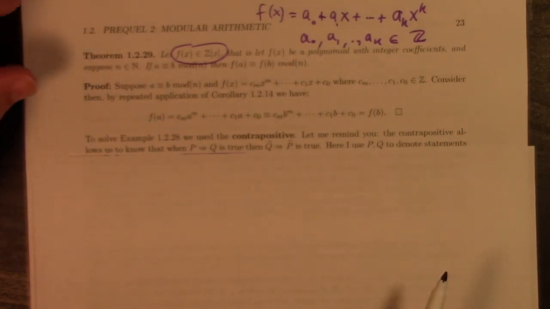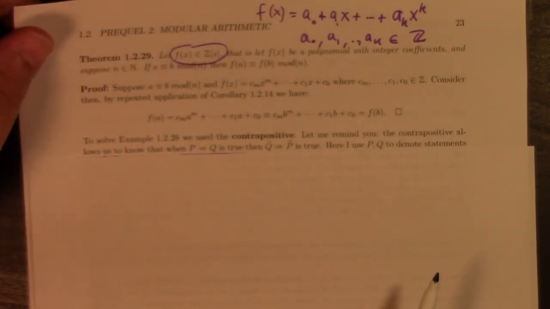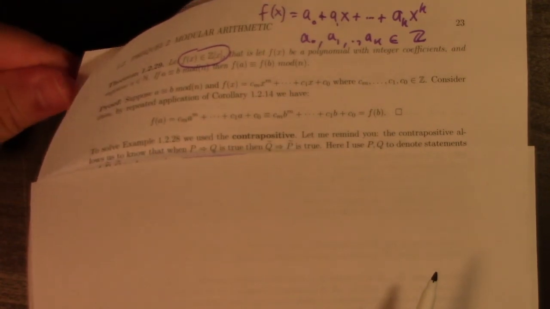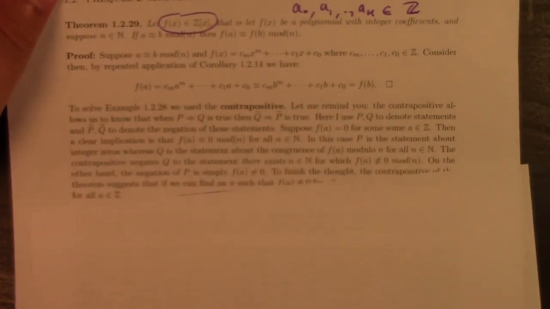So, all right. This paragraph talks about contrapositive. I'll let you read that. You guys hopefully know what contrapositive is. If you don't, read that paragraph. Think about it a little bit.